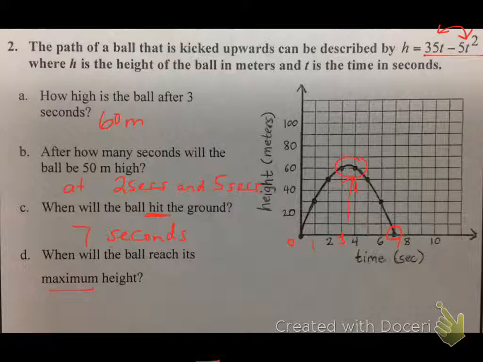Okay, so when does it reach its maximum? Looks like it reaches its maximum at about 3.5 seconds. And remember, it says when, not where, so you need to make sure you read the question. When will the ball reach its maximum height? It looks like about 3.5 seconds. Okay, if you wanted to determine where it hit the maximum height, you could say it's just barely over 60 meters, but it's not asking for that, right?